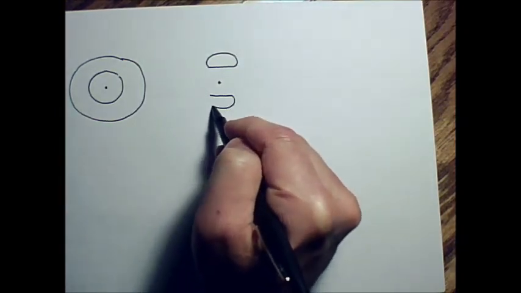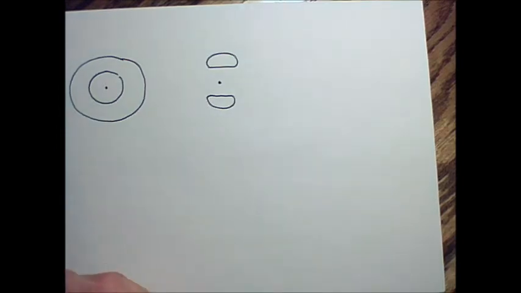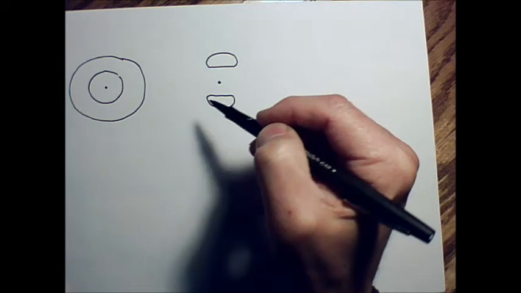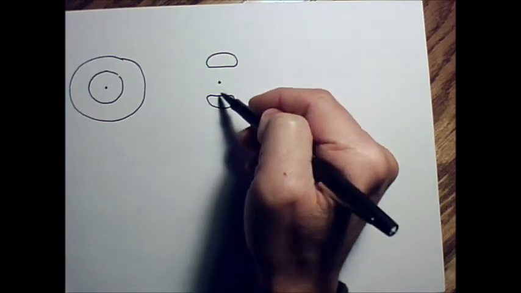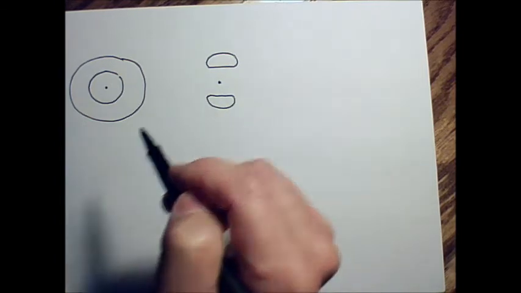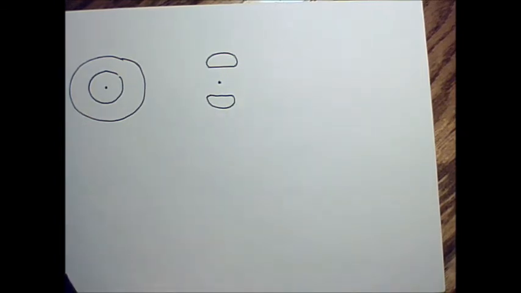Both of these together make up a p orbital. And these are called nodes, N-O-D-E-S. This is one node, that's another node. Two nodes of the same orbital.